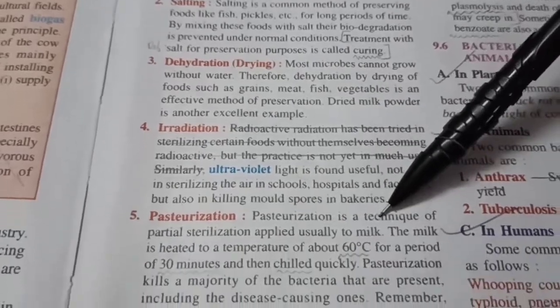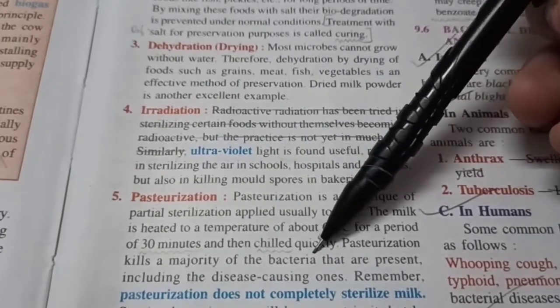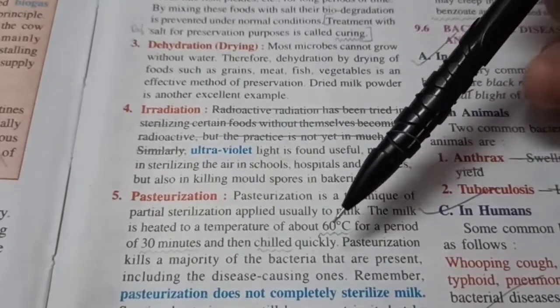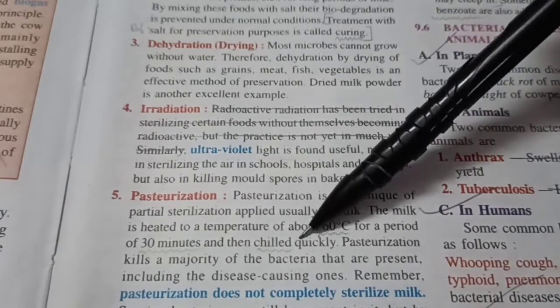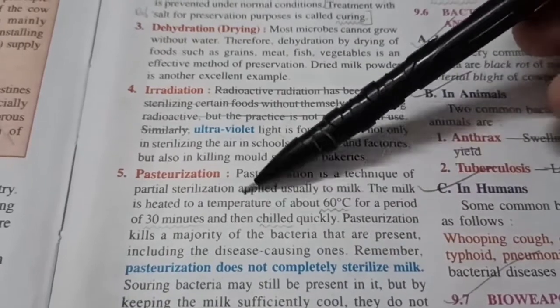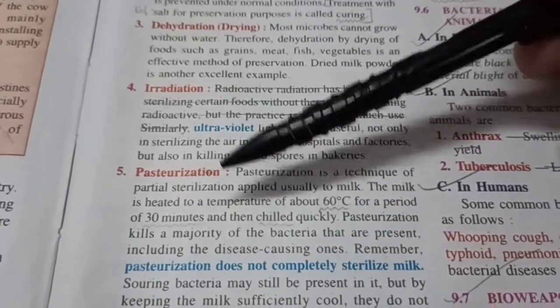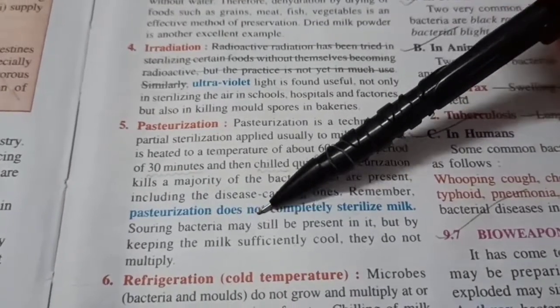Pasteurization is a technique in which milk is heated to about 60 degrees Celsius for 30 minutes and then it's chilled quickly. This will kill most of the germs but not the curdling germs. So you can still make yogurt out of such milk. The good bacteria at least are not killed by pasteurization. So it's a good alternative to boiling milk. The souring bacteria may still be present.